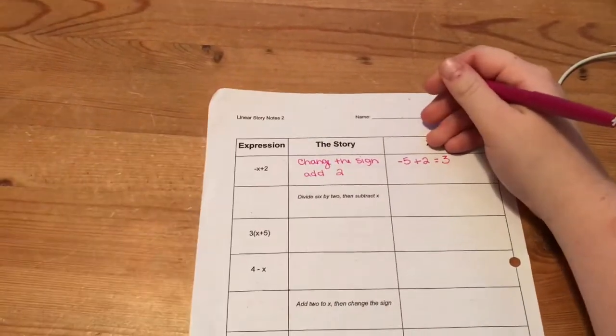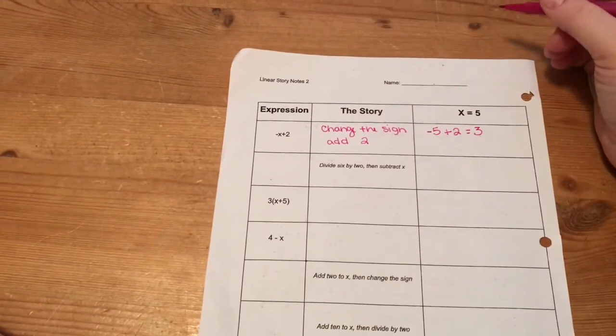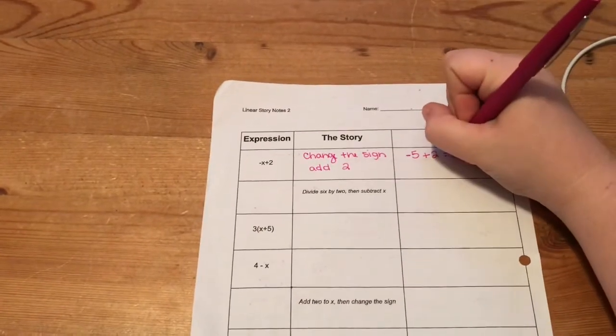That's how you're going to do all of these, and then you're going to turn them in and I'm going to grade them. Good luck. Have fun. Oops. -3.